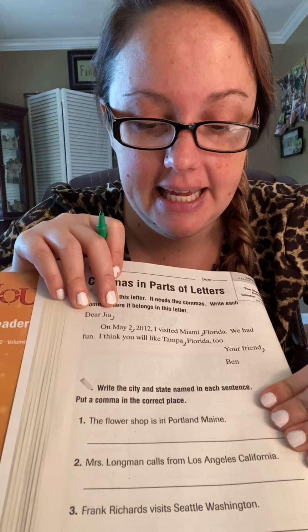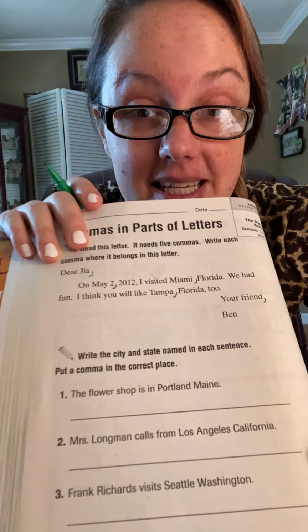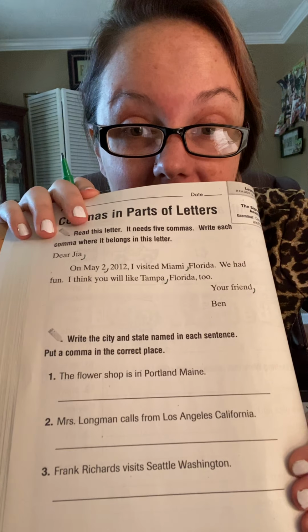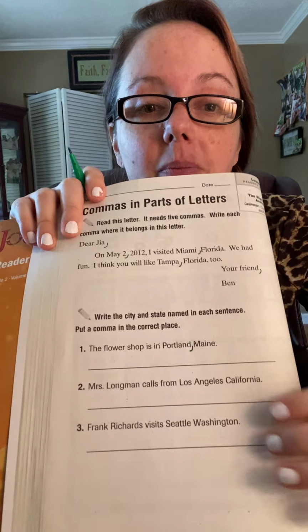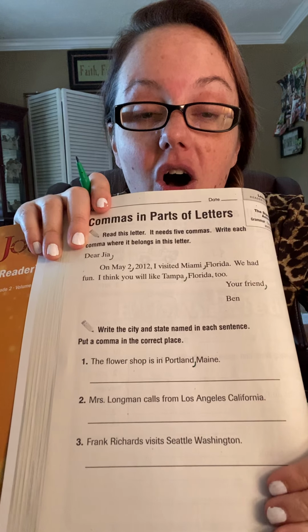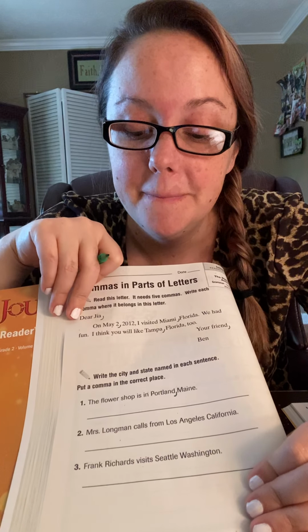Number 1, the flower shop is in Portland, Maine. So do you see a city and a state on that one? Yes, in between Portland and Maine. And I love how most of you wrote those on the line for some extra. Good job.